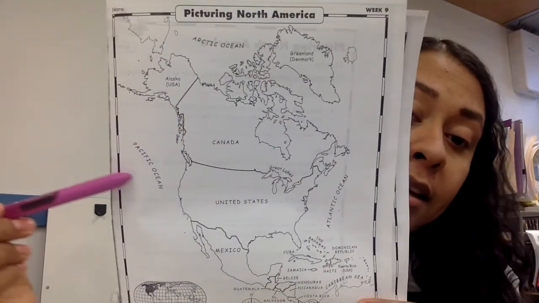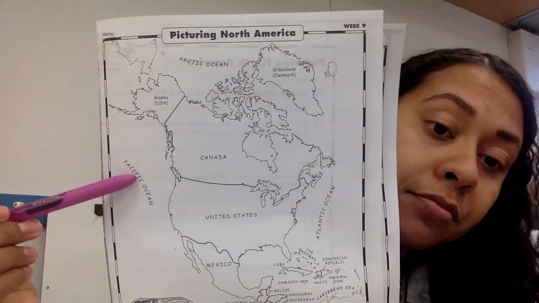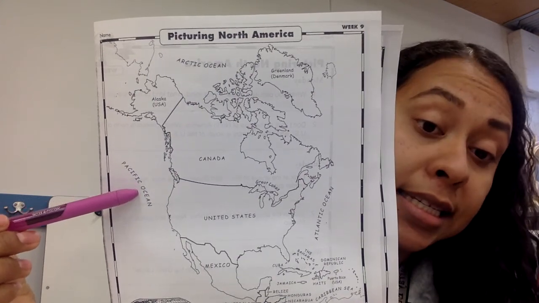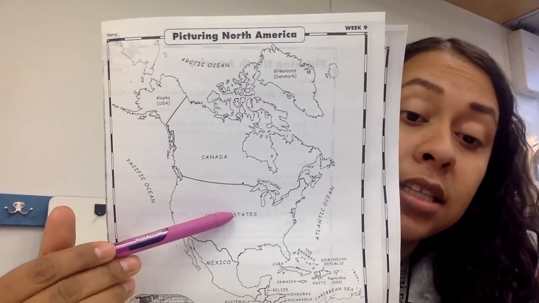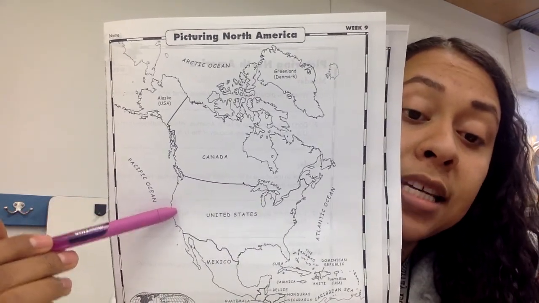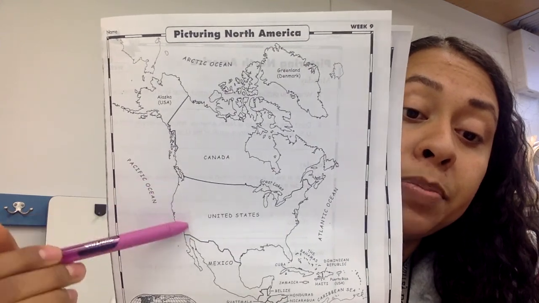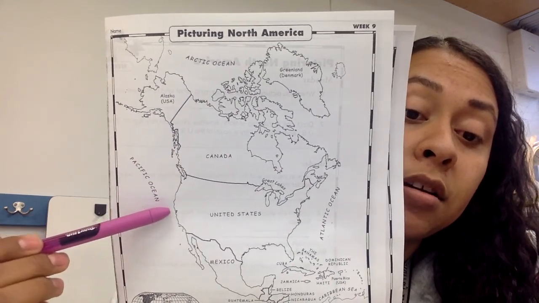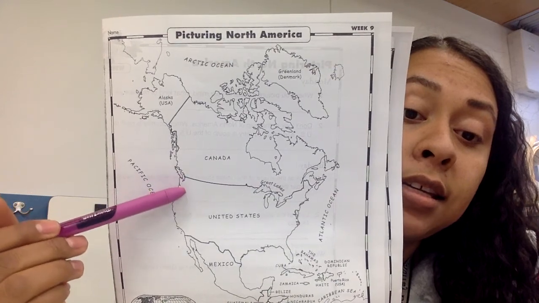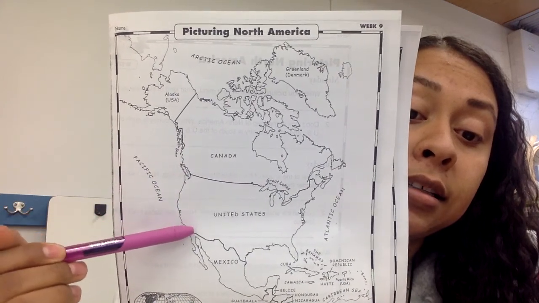Tuesday number 1. Look at the shape of the United States on the map. Name 2 states that border the Pacific Ocean. This one, you need to find the Pacific Ocean. Whoops. Here's the Pacific Ocean. Find the United States. Here's the United States. So which states border the Pacific Ocean? So which states are on this line?